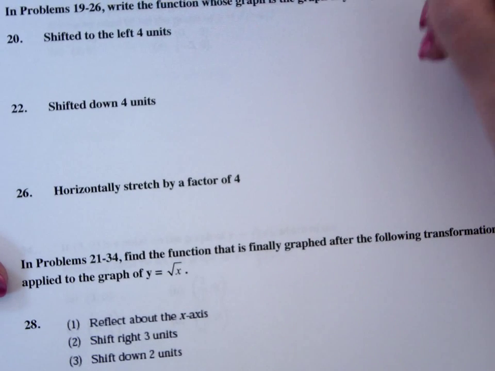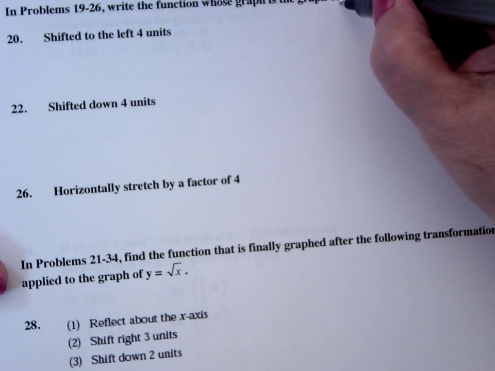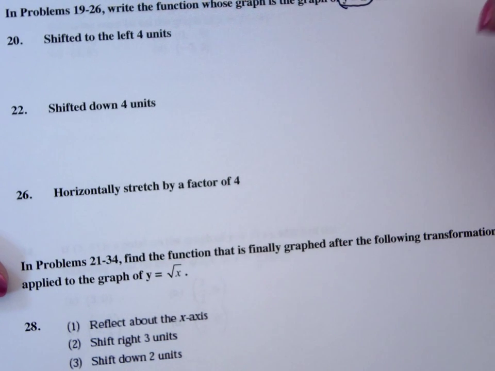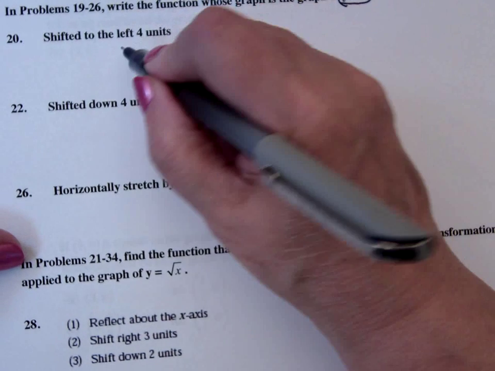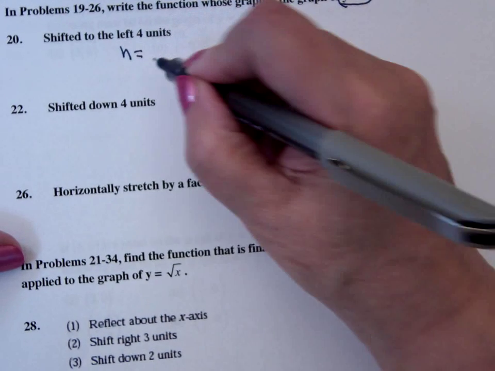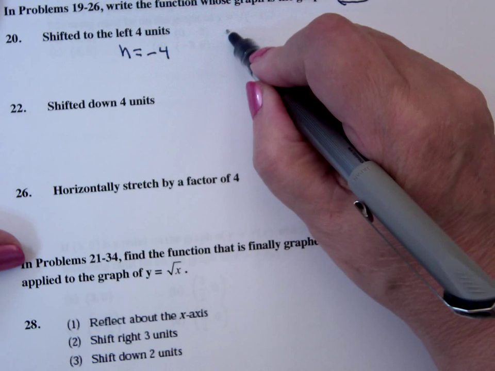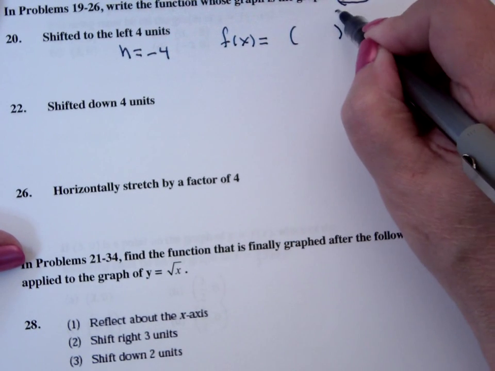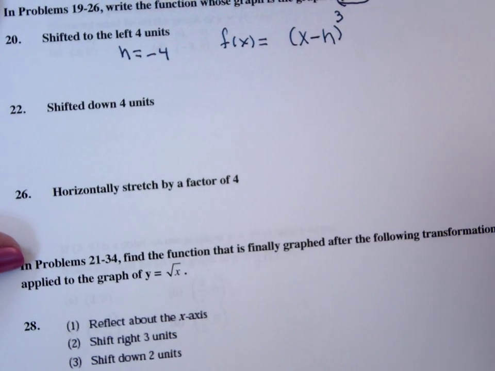Write a function whose graph is the graph of y equals x cubed. That's your basic, but shifted to the left 4 units. Well, that means if it's left, h is what? Minus 4, right? And if I'm on the inside, I'm looking at a function of the form something cubed, right? This would be x minus h cubed.